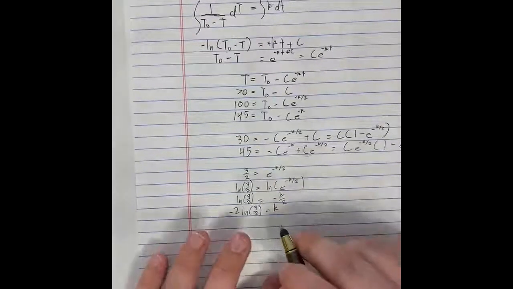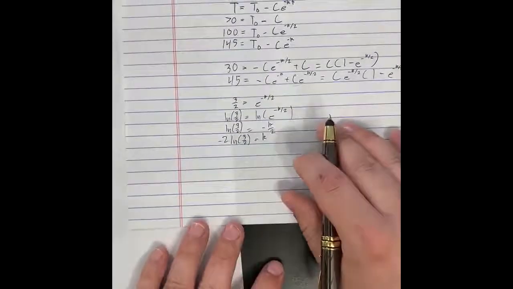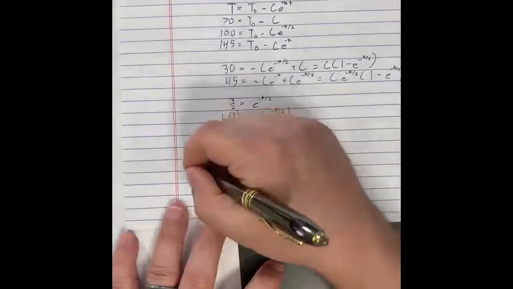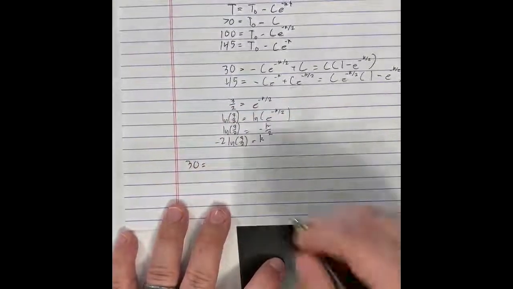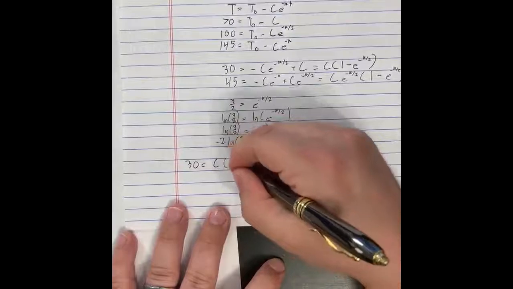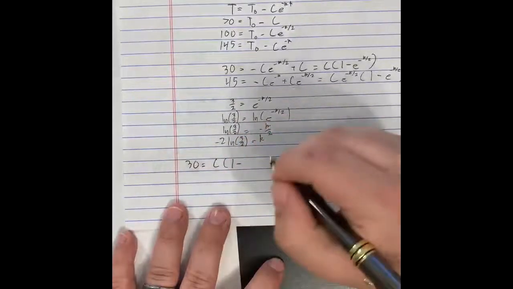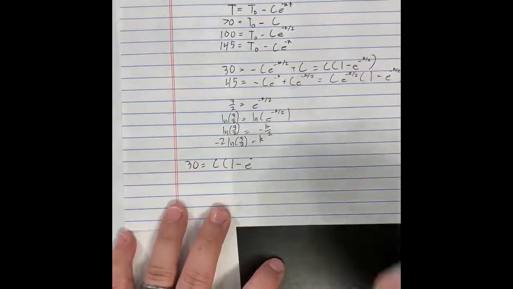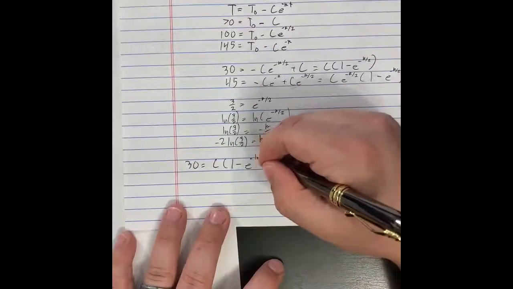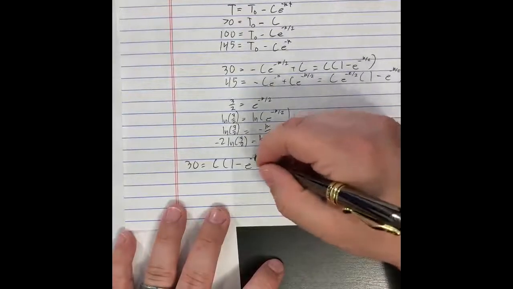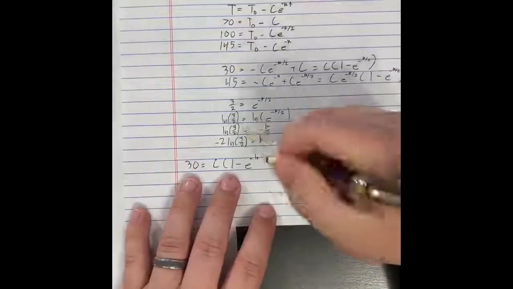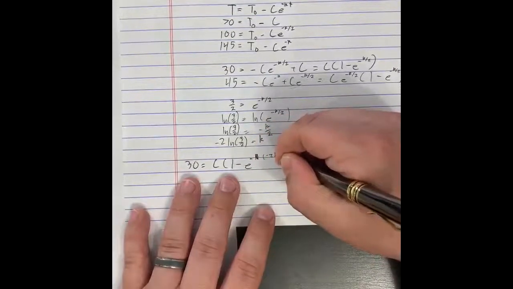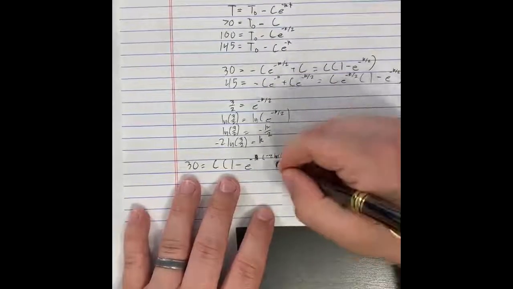So plugging that value of K into one of these equations up here, let's just pick one. We get 30 equals C times 1 minus e to the negative, and then K we have is negative 2 natural log 3 halves, divided by 2.